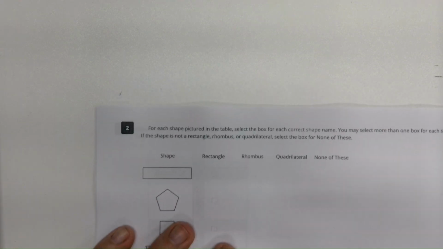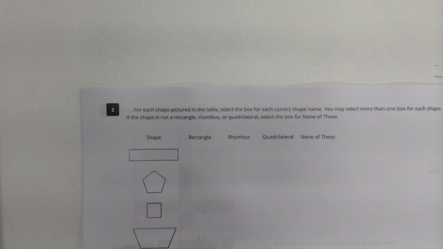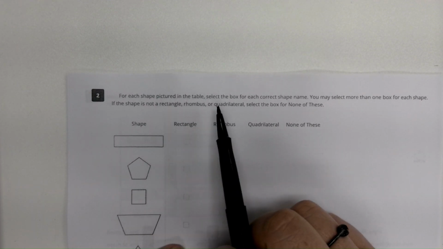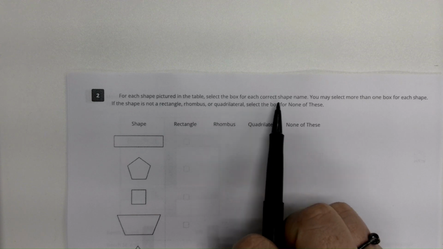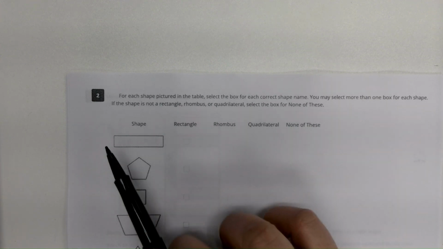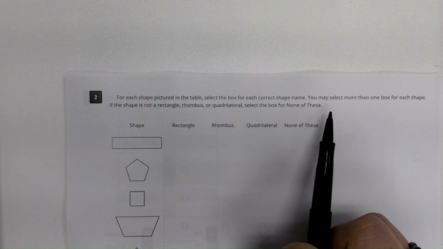Number 2, it's kind of hard to see the boxes here. You can draw them in. You can just put an X under it. Either way is fine. It says for each shape pictured in the table, select the box for each correct shape name. You may select more than one box for each shape. If the shape is not a rectangle, rhombus, or quadrilateral, select the box for none of these.